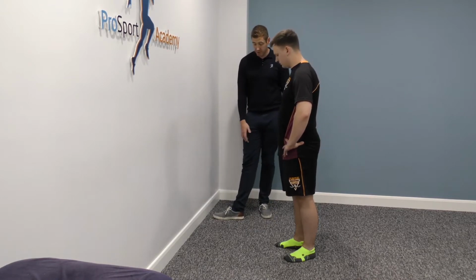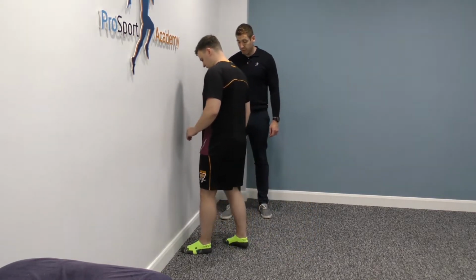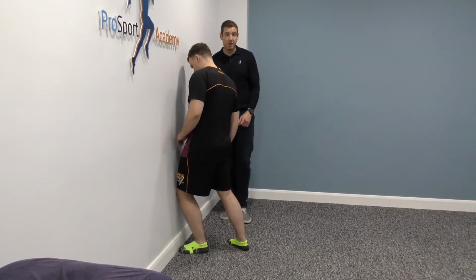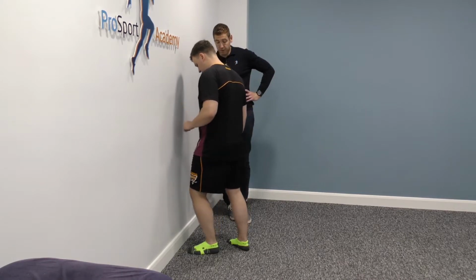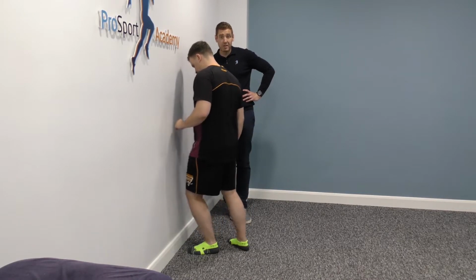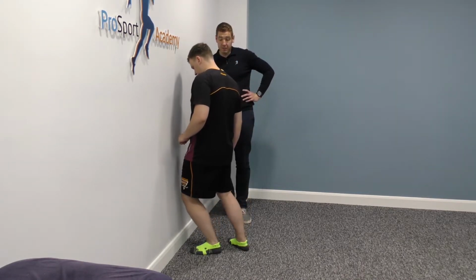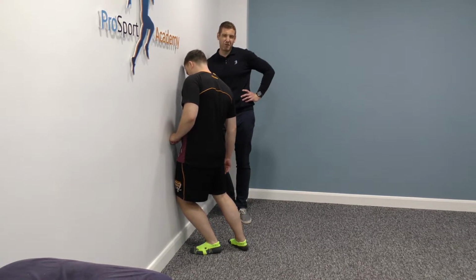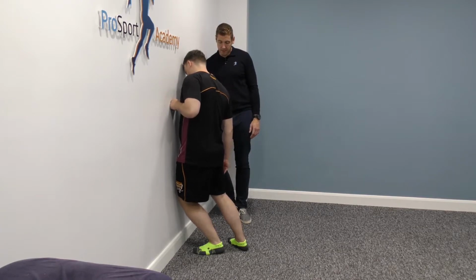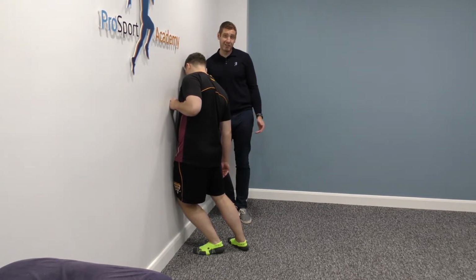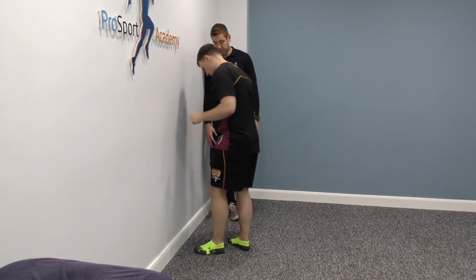So Pete, if you just go through that, I'll get my ruler and measure the distance from the big toe to that wall. Then I usually like to compare to the other side, and roughly speaking, we're looking for 10 centimeters plus. But look, I've had some athletes who haven't been able to get anywhere near 10, and they've been quite durable. So just take that with a pinch of salt.